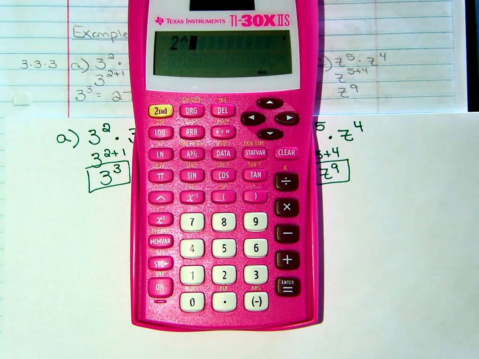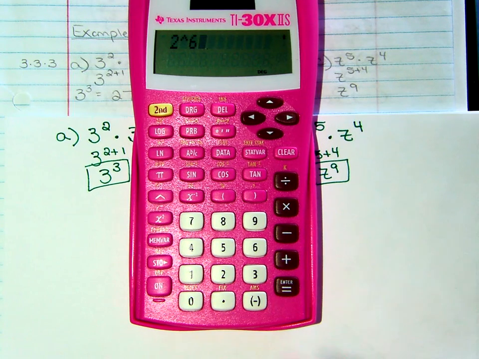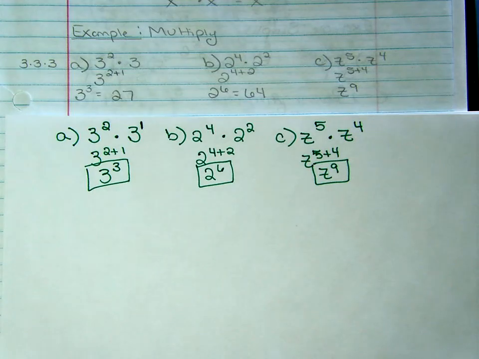So that little caret's telling you that the next number you put in is going to be your exponent. So if I do 6, hit enter, then I get 64. Some of your calculators will have carets. Some of them will actually allow you to type in the exponent, and it looks just like a regular exponent. And if you have a different calculator, I can show you on those as well.